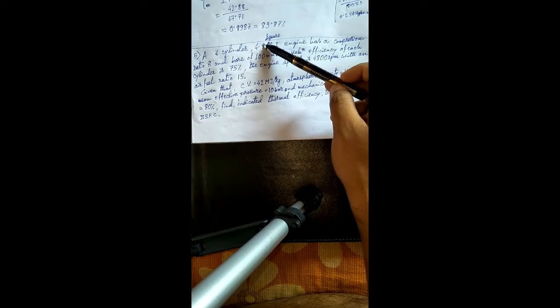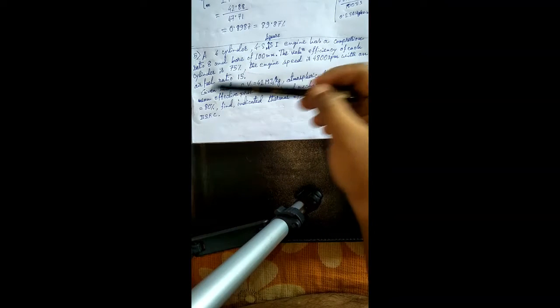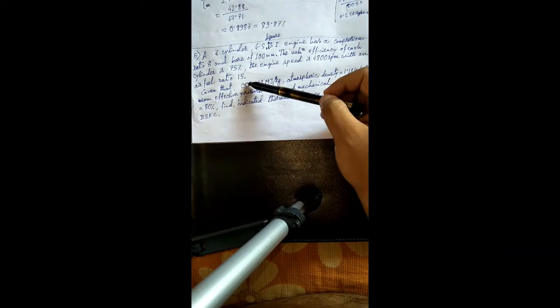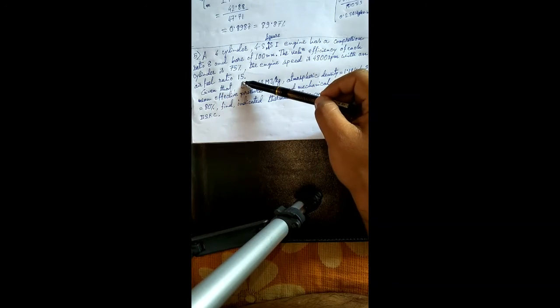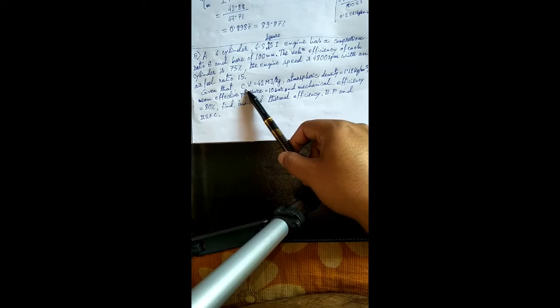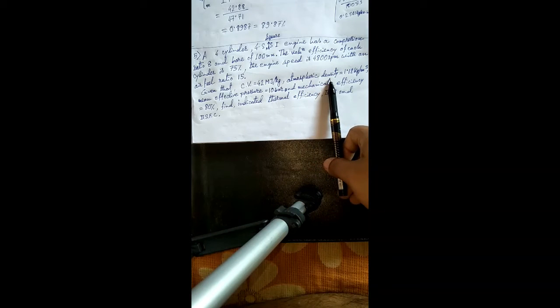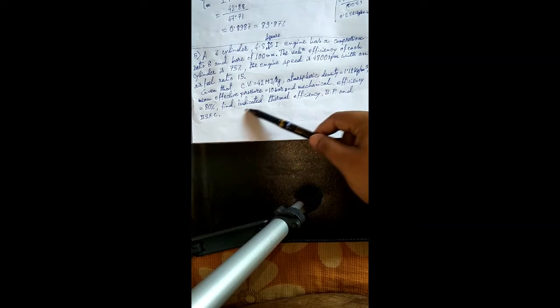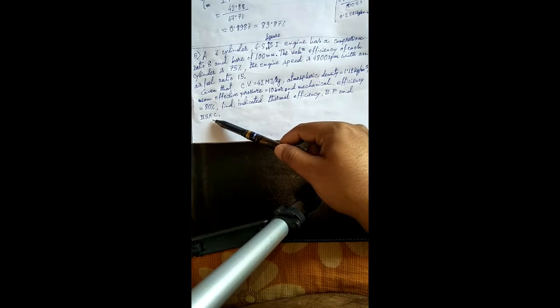Square engine means the bore and stroke, these two lengths, are the same. It has a compression ratio 8 and bore of 100 mm. The volumetric efficiency of each cylinder is 75%. The engine speed is 4800 rpm with an air fuel ratio 15, obviously 15:1. Given that calorific value CV is 42 megajoule per kg, atmospheric air density is 1.12 kg per meter cube, mean effective pressure 10 bar, and mechanical efficiency 80%. Find the indicated thermal efficiency, brake power, and brake specific fuel consumption, BSFC.